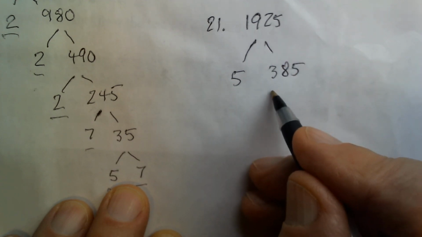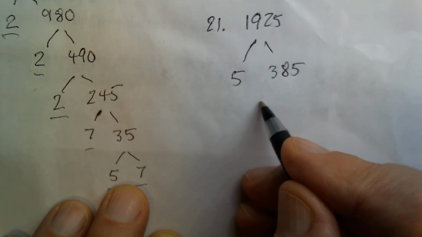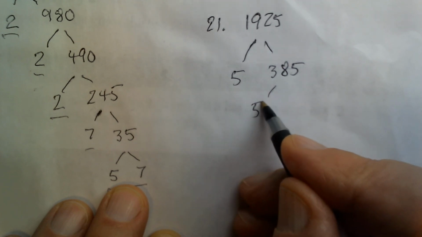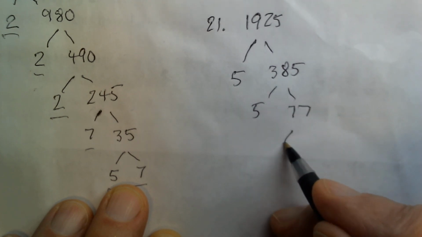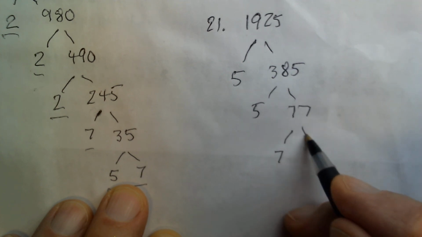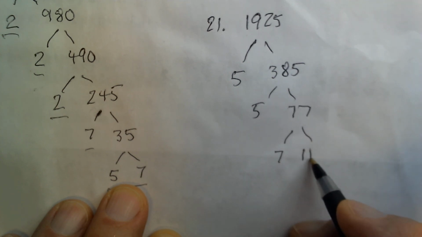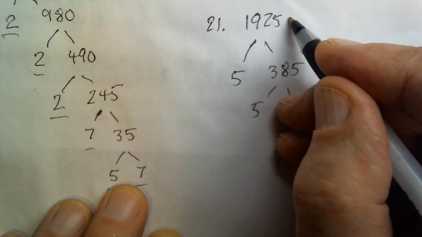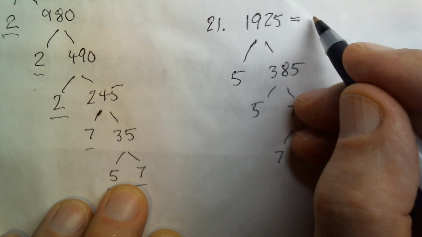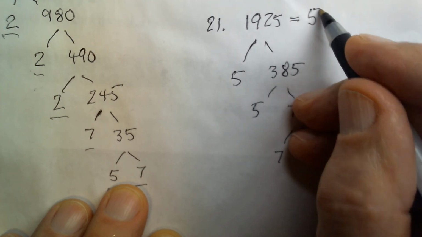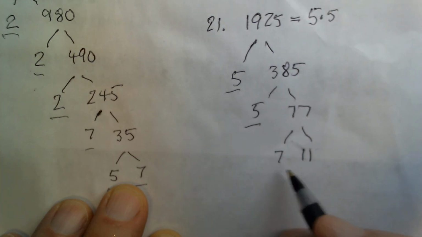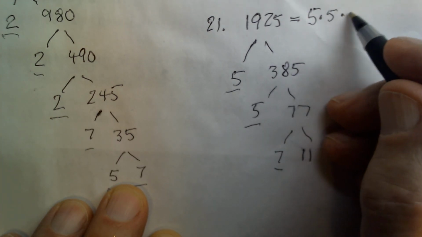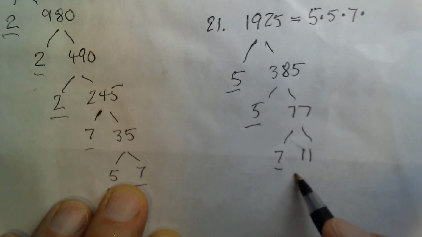And I can divide 5 into 385, and that's 5 times 77. And 77 is a product of 7 times 11. Therefore, the prime factorization of 1925 is 5 times 5 times 7 times 11.